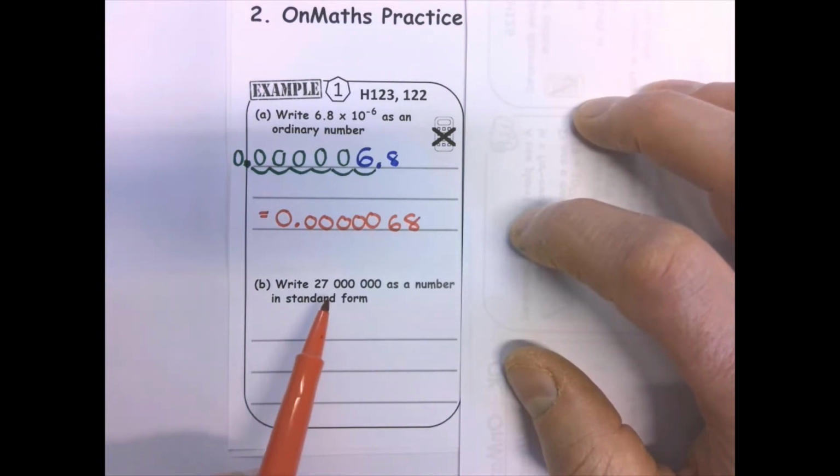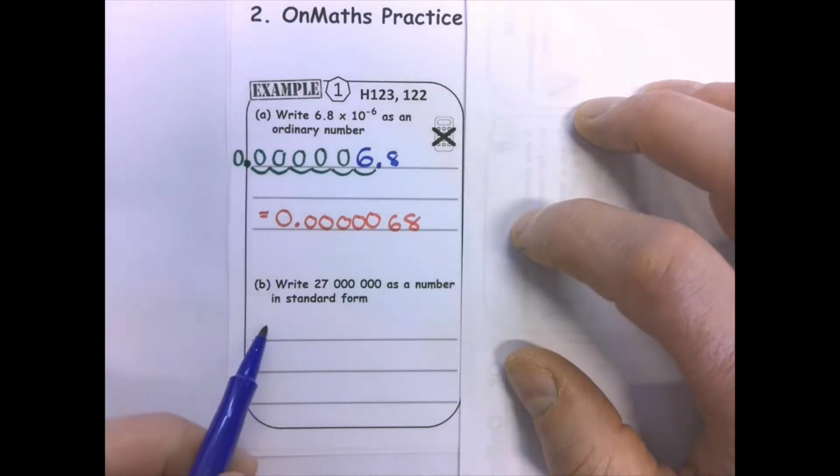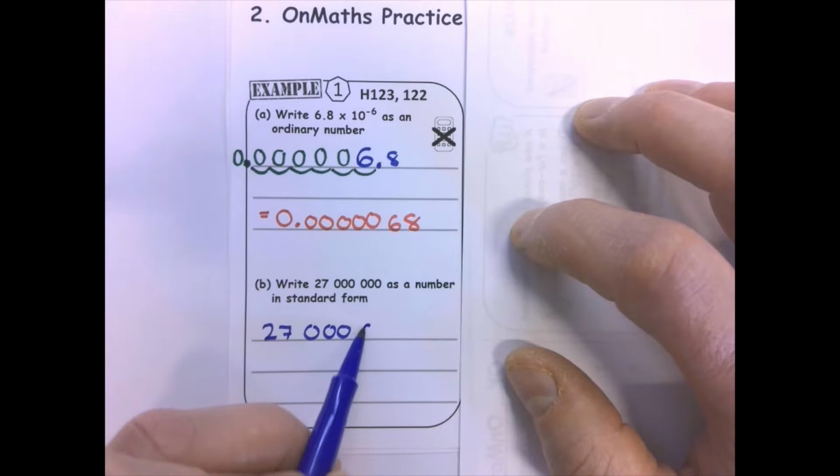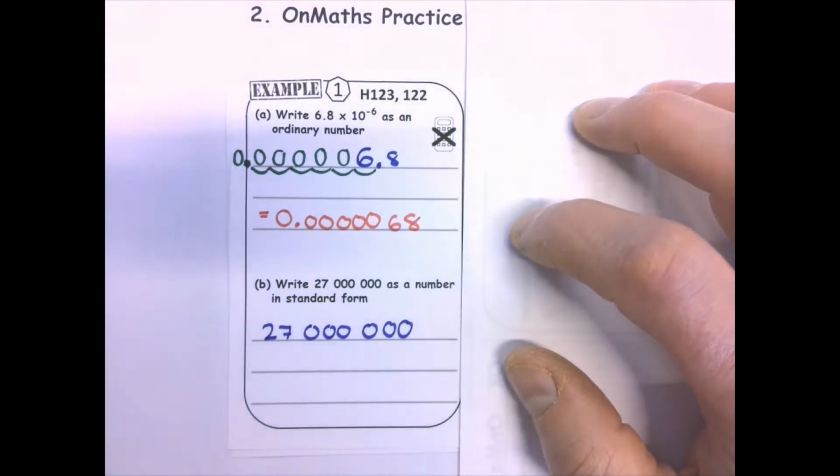Second one, we're going to have to write this very big number, 27 million, in standard form. So first thing I'm going to do is I'm just going to write the number out. Now the issue with standard form is, of course, that the number in front of the times 10 has to be between 1 and 9.9999999, okay?